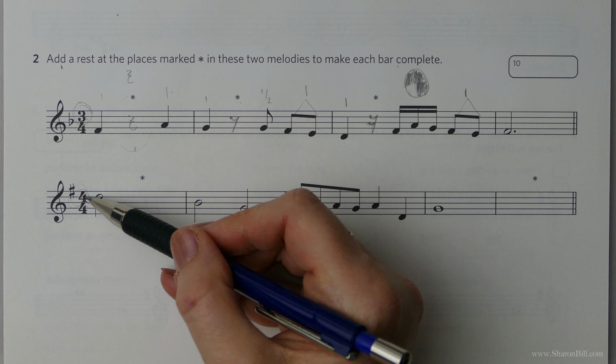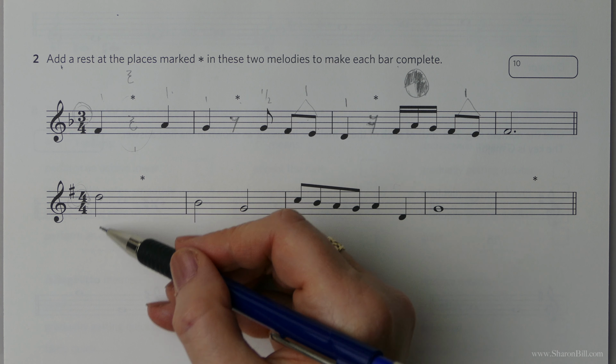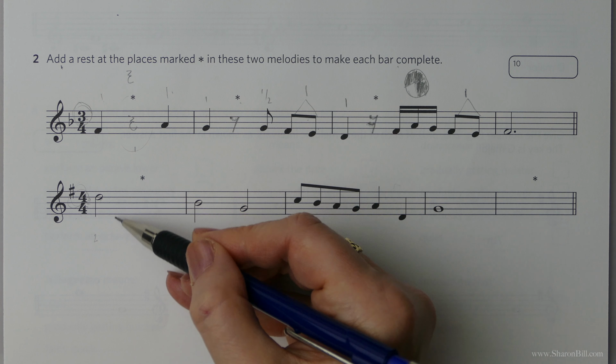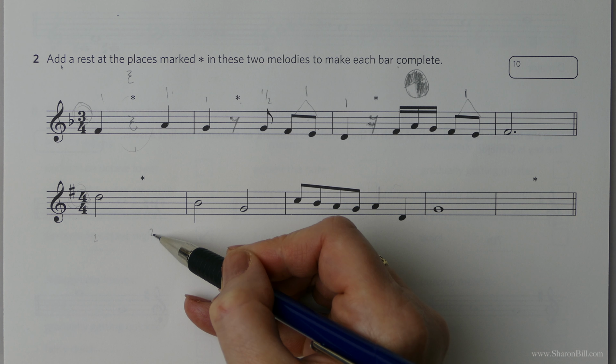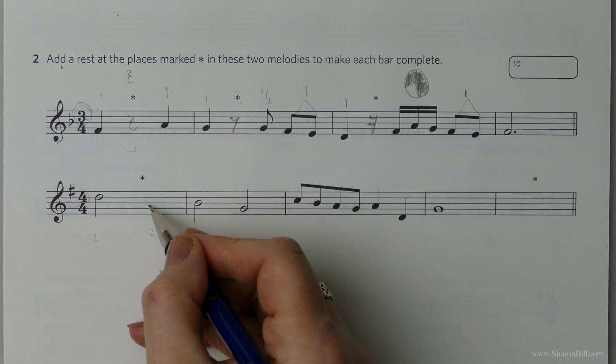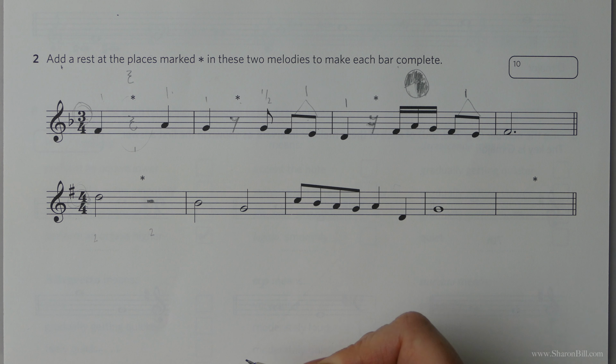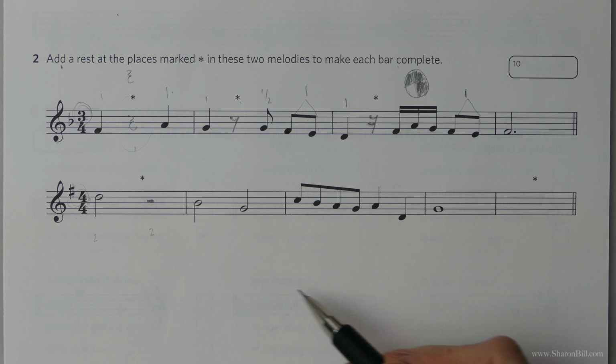There should be 4 beats in a bar. We have a minim or a half note, which is worth 2. So we have the last half of the bar to complete. We need another 2 beats. And so this is the minim rest, just sitting on the middle line. That's your half note rest. Not to be confused here.